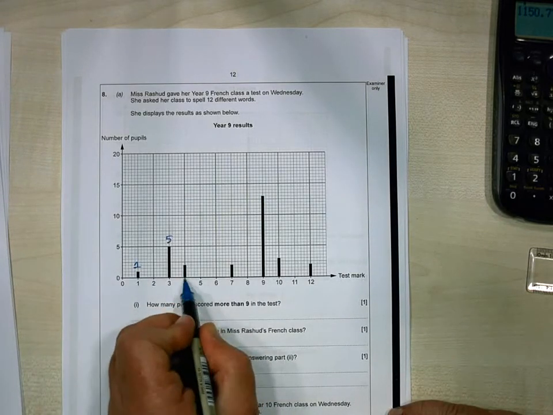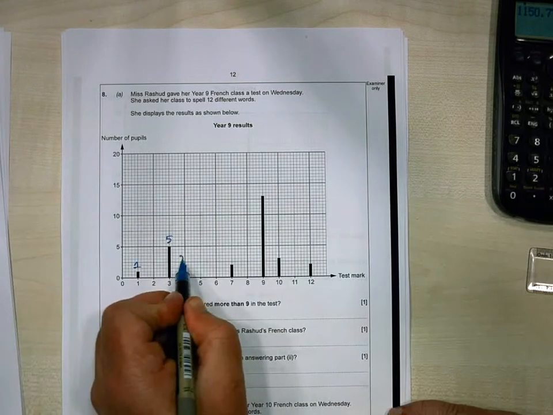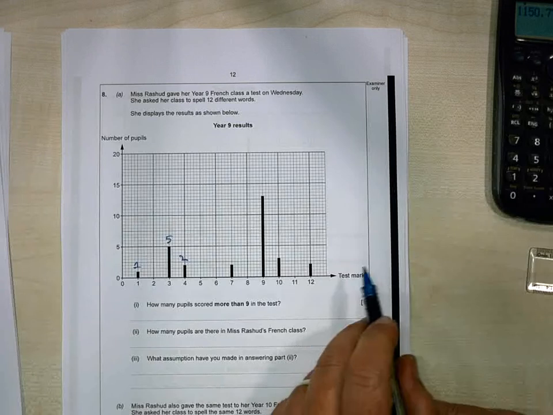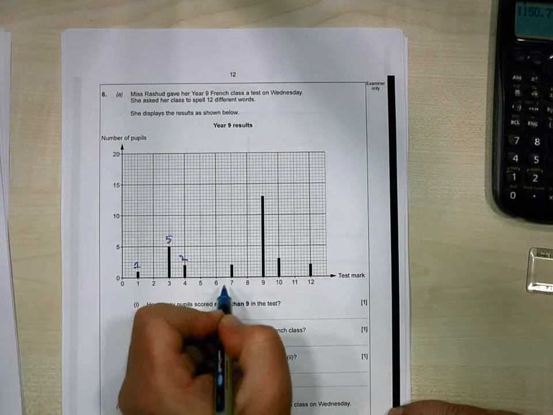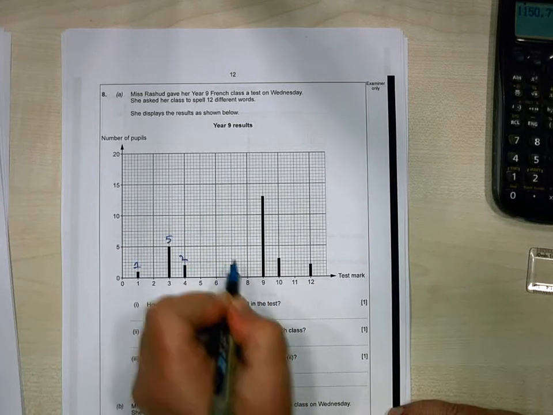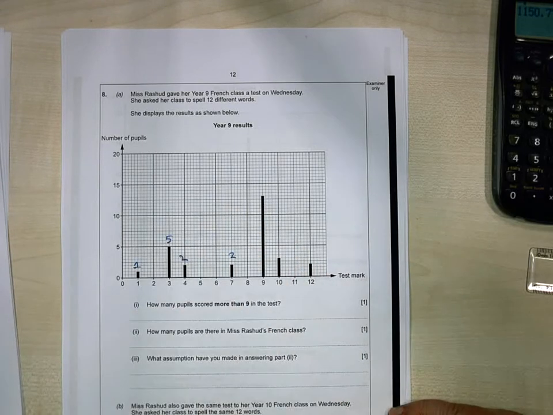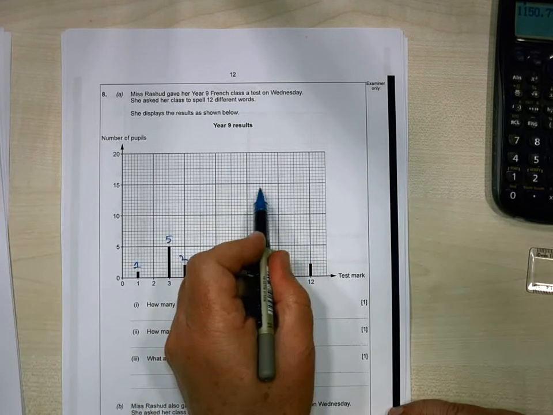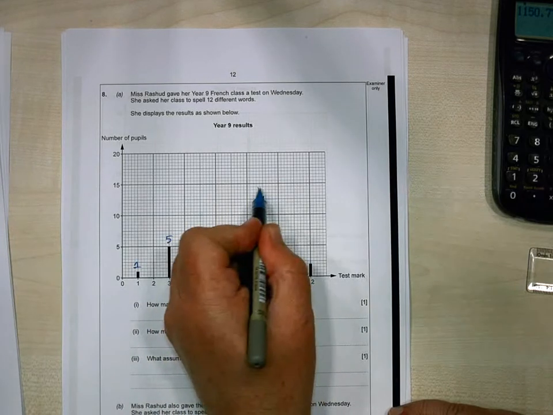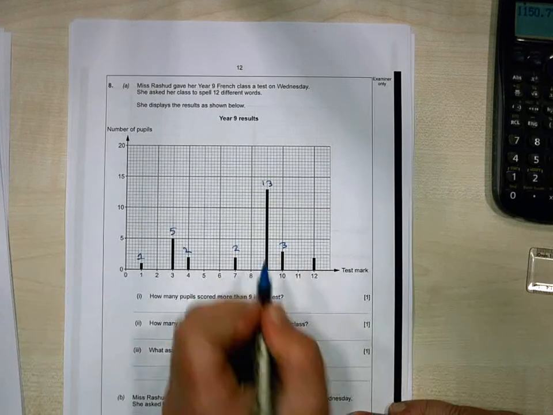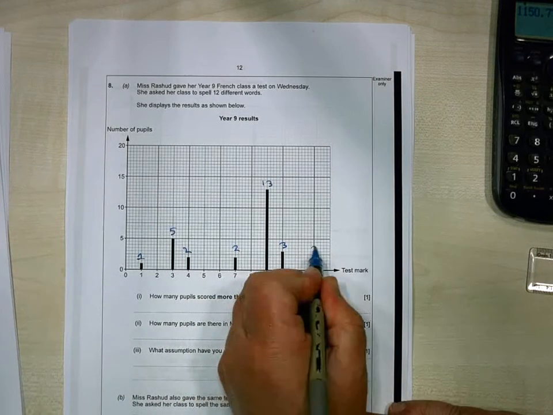This is telling me 2 people scored 4. And I'm going to write these numbers on top of every single one, because it's going to make interpreting it that much easier. So I've got 1, 5, 2, 2. This is 2 down from 15, so that represents 13. That represents 3. And that represents 2.